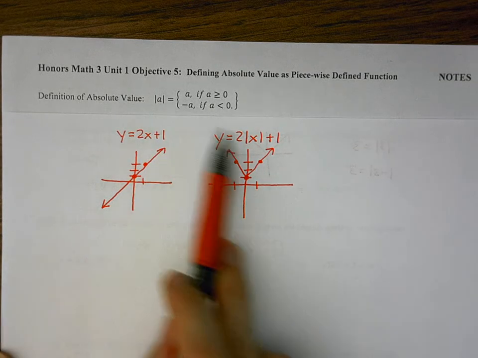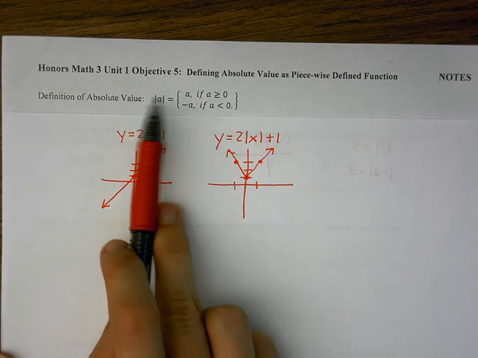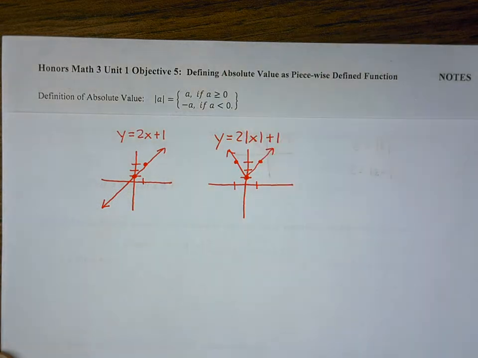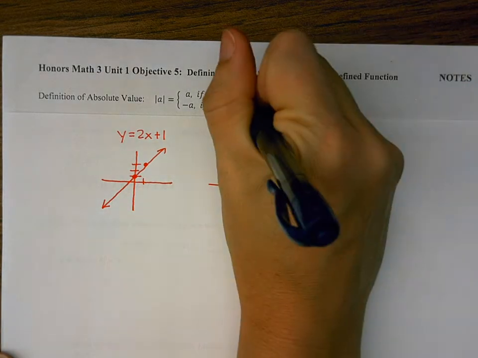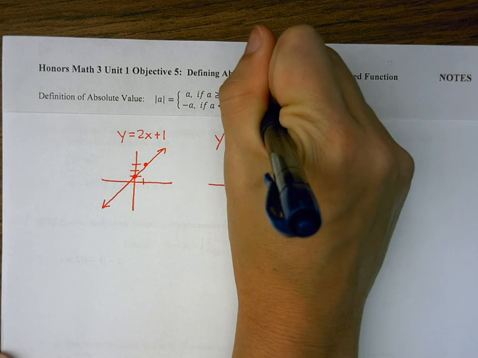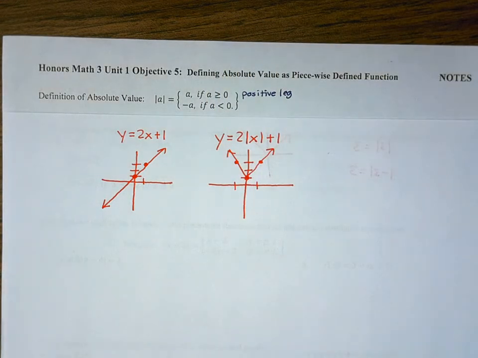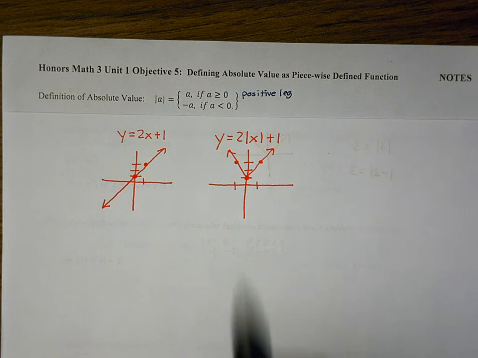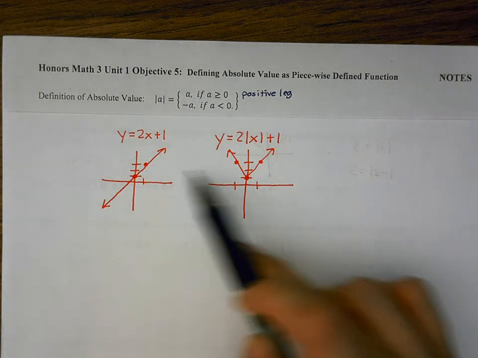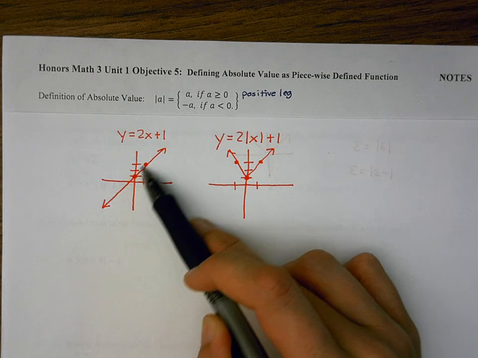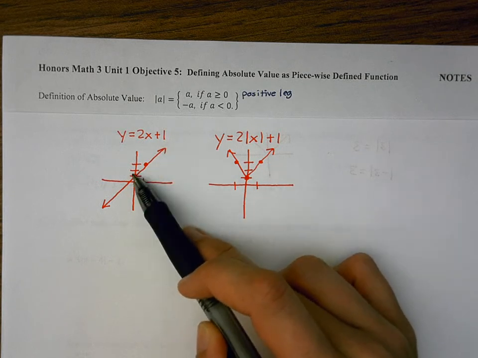That happens because when we have absolute values, there is a positive leg here. I'm going to go ahead and write positive leg. When I put absolute value bars around whatever my function is, nothing changed, right? In this particular example, the positive leg is this right side of the y-axis, right?